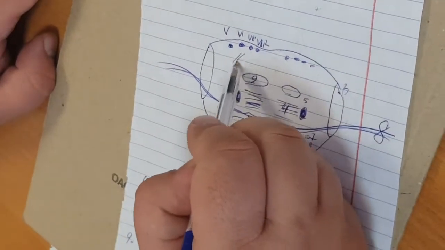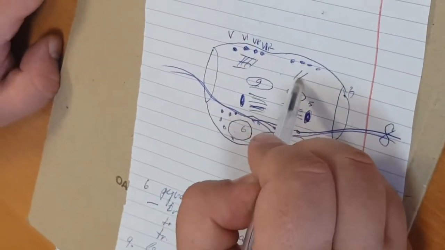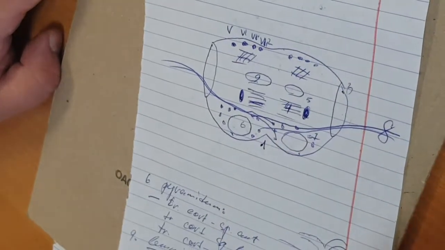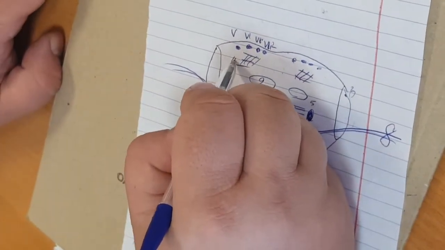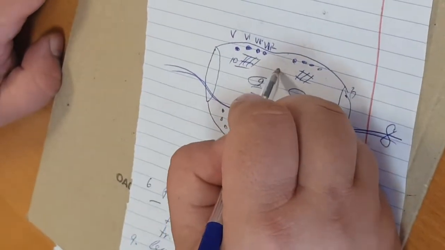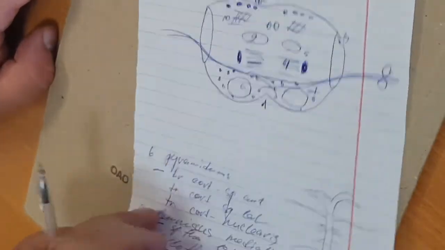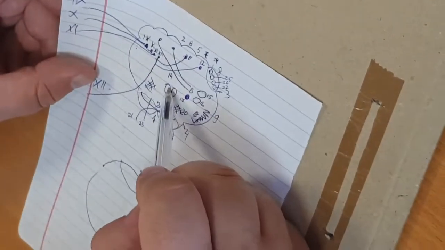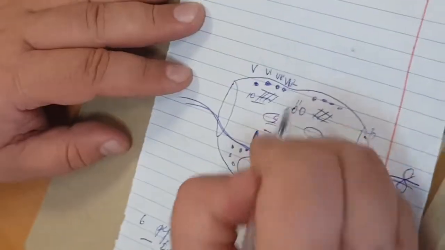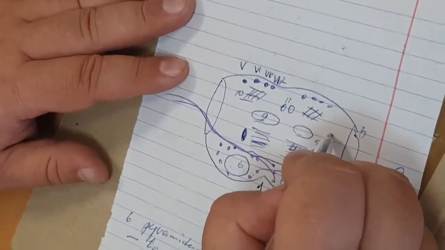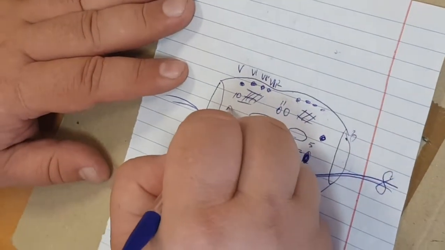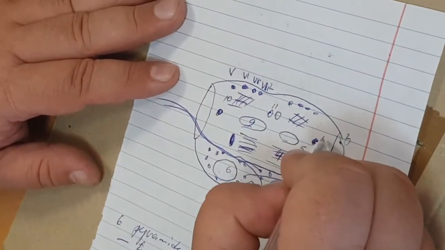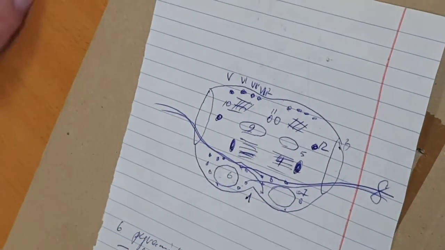And reticular formation, formatio reticularis, number 10. Number 11, that is the fascicles, the same as here. Fasciculus longitudinalis medialis, number 11. And tractus rubrospinalis, the same we have. Tractus rubrospinalis, number 12.